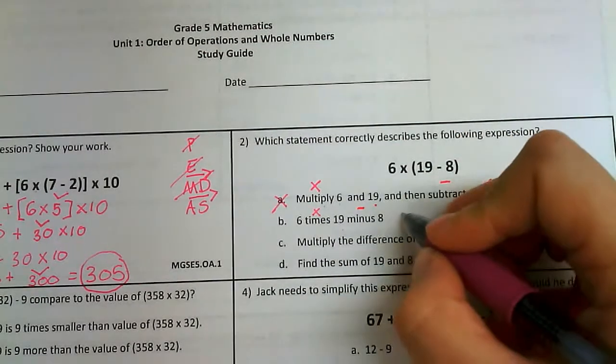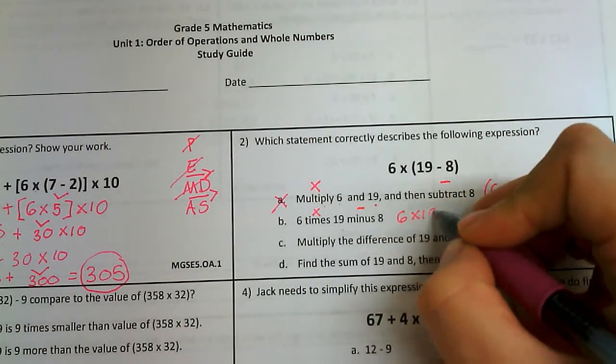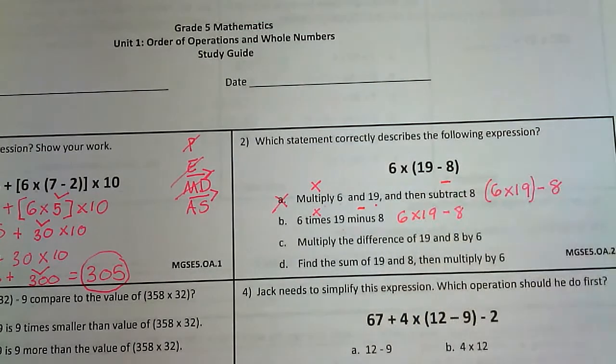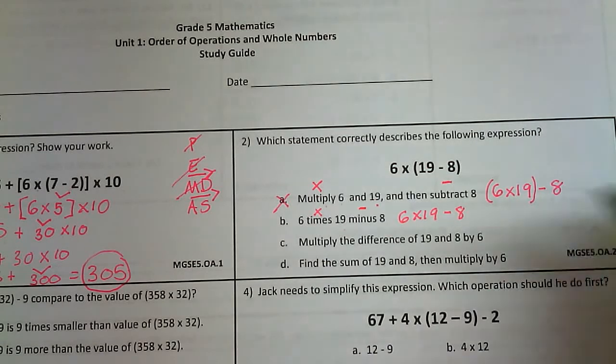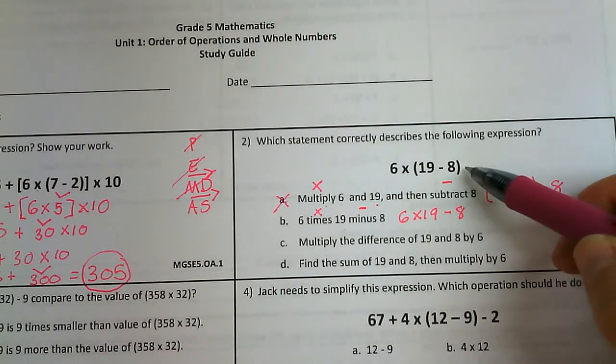So this says 6 times 19 minus 8. There aren't any words to tell me if I need parentheses around anything, so I think they want me to write it just like this. Well, is this problem the same as this problem?